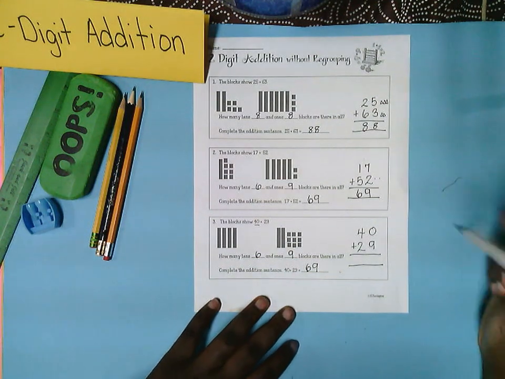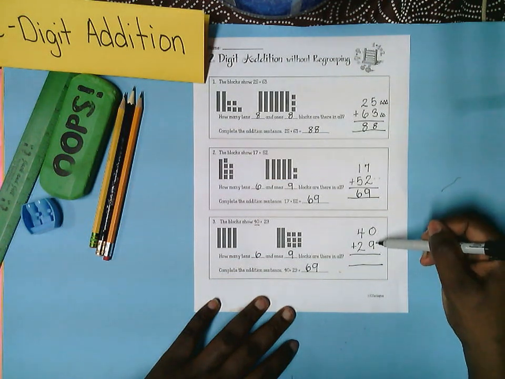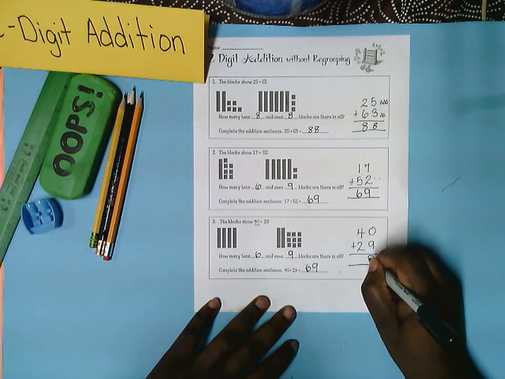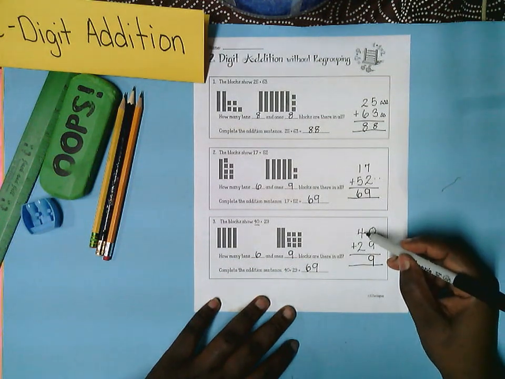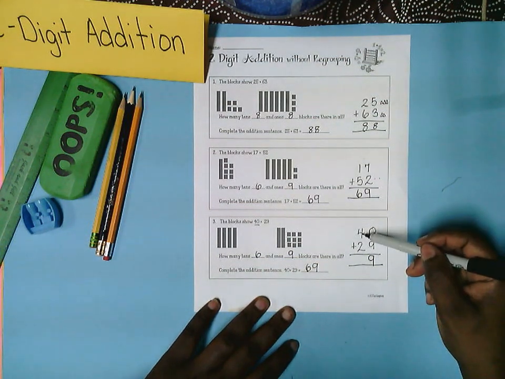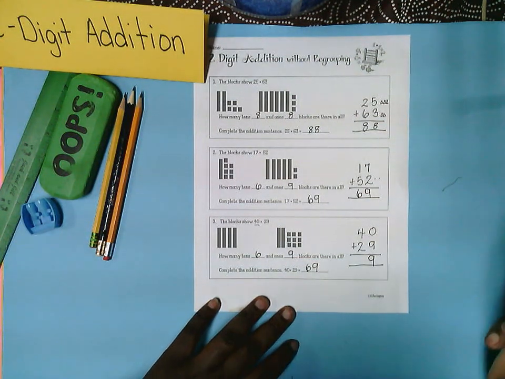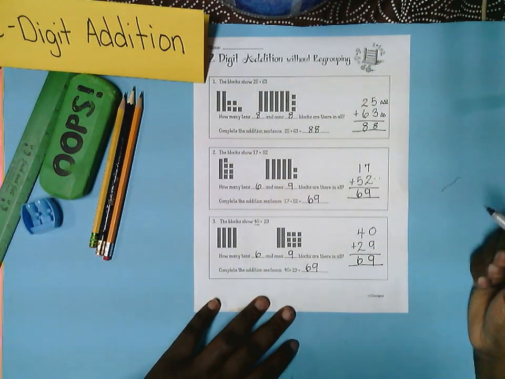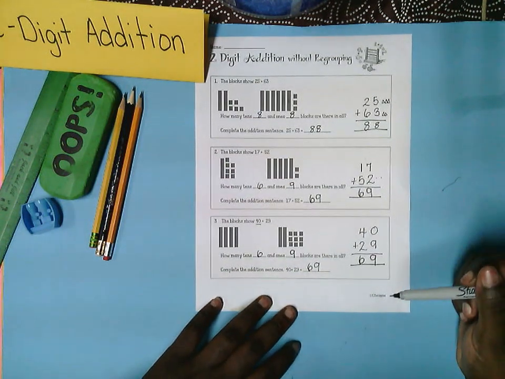And I'm going to begin adding from the ones place. I have 0 ones here, but 9 ones. Remember, I just said any number added to 0 equals the same number. So 0 plus 9 equals 9. Okay, step 2, I'm going to add the digits in the tens place. I have 4 tens plus 2 tens. Somebody use your mental math? Very good. 4 plus 2 equals 6. So the total, 40 plus 29, is 69.